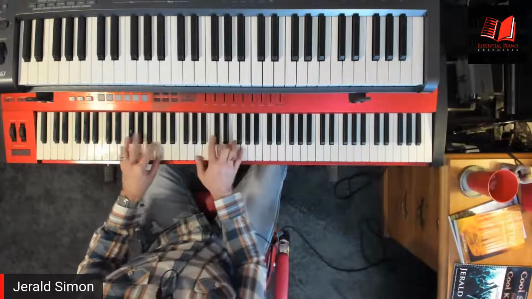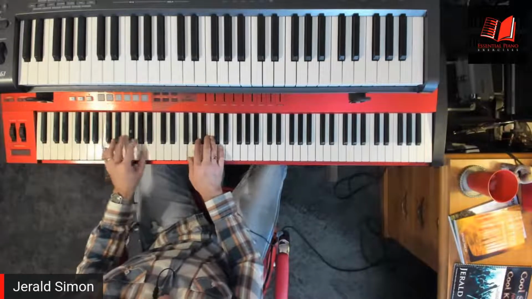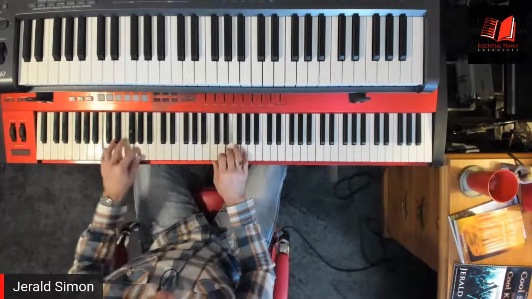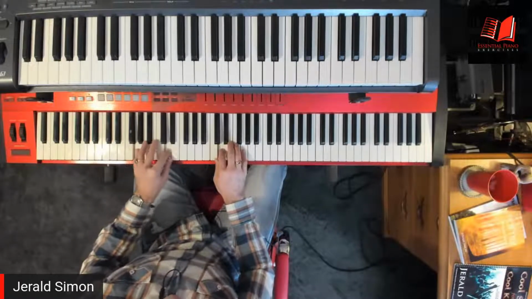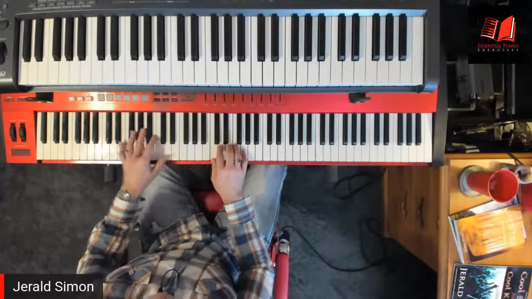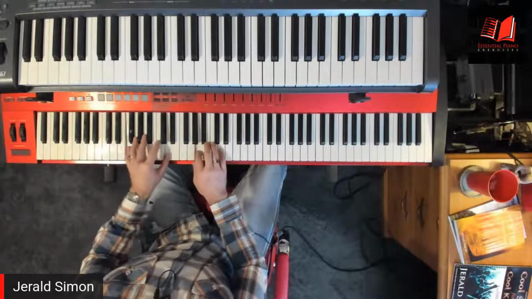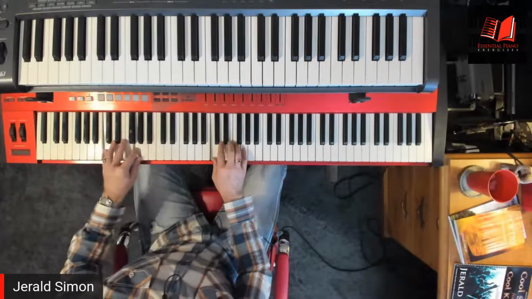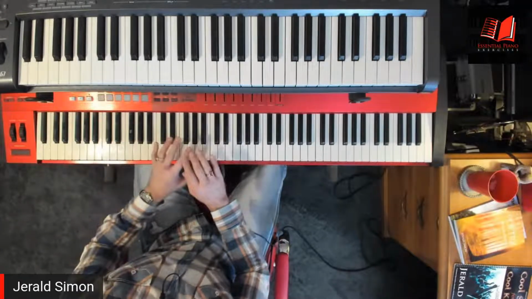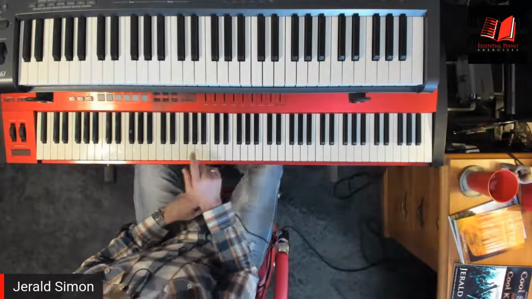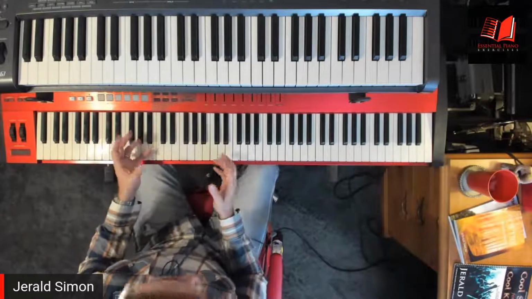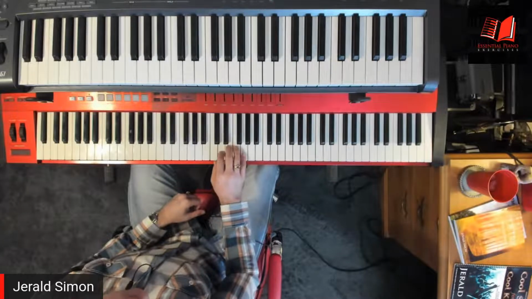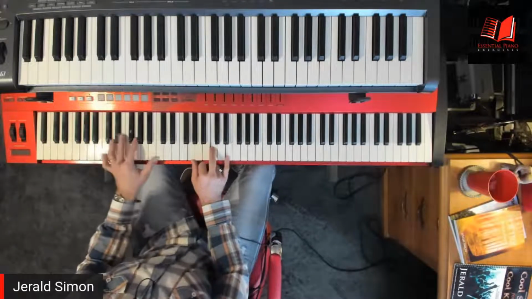Now, see how I'm doing this with my left hand. Pretty simple, basic. What I want to do now is embellish things quite a bit. With the right hand, I'm going to play the melody with the chord below the melody.